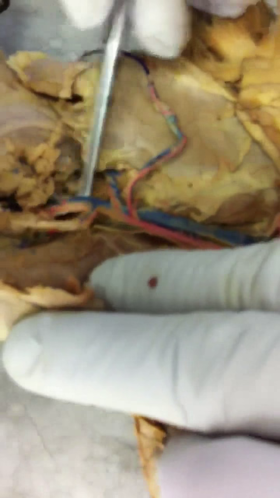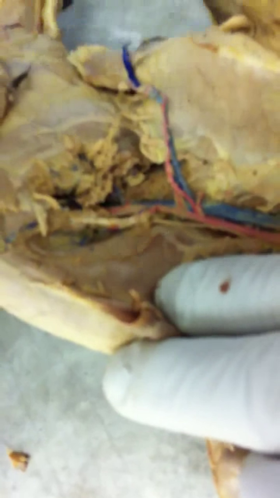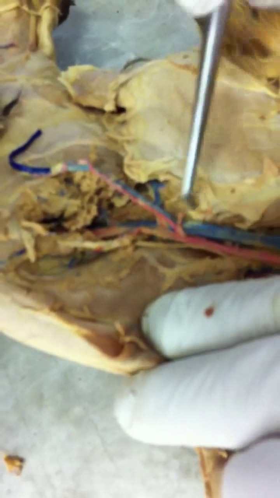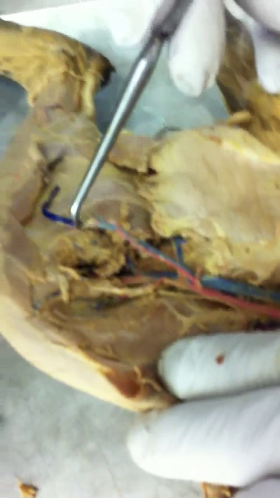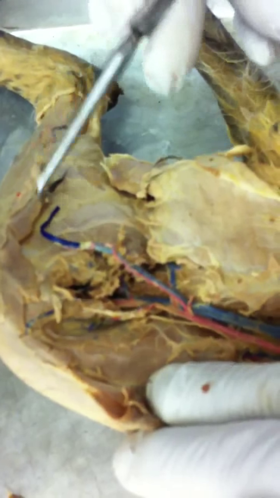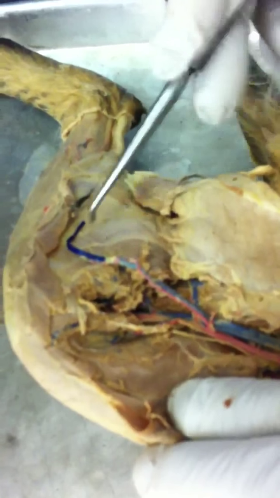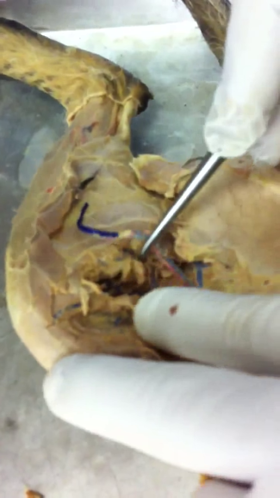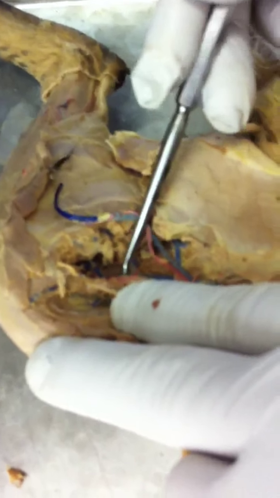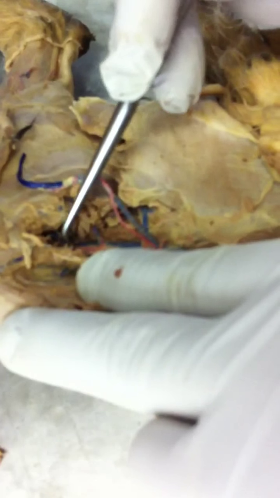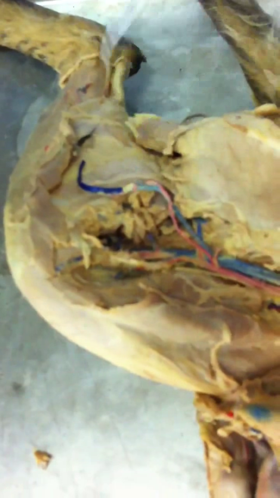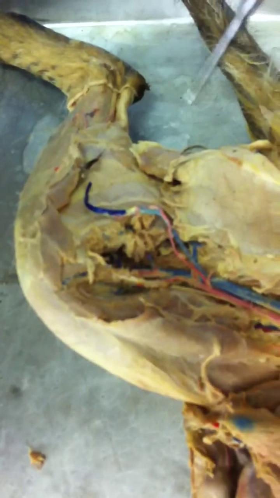Okay, so the femoral artery continues on along, and then it branches into two major branches. One follows the superficial part of the leg on the inside. That is the saphenous artery. And then the deep branch, which is the main branch, goes to the back of the knee. There it is right there. That's the popliteal artery. And that's as far as we go.